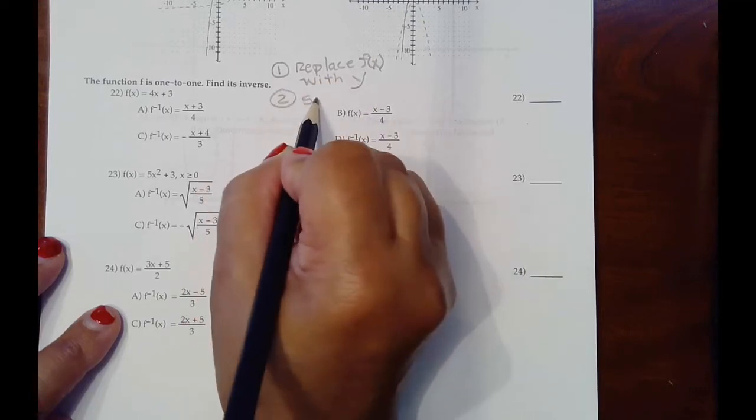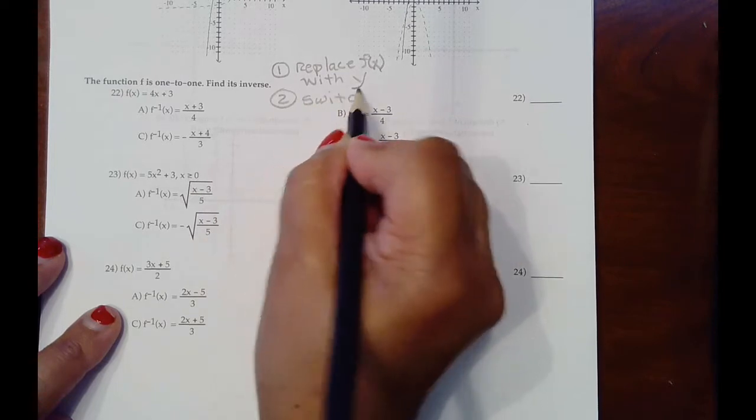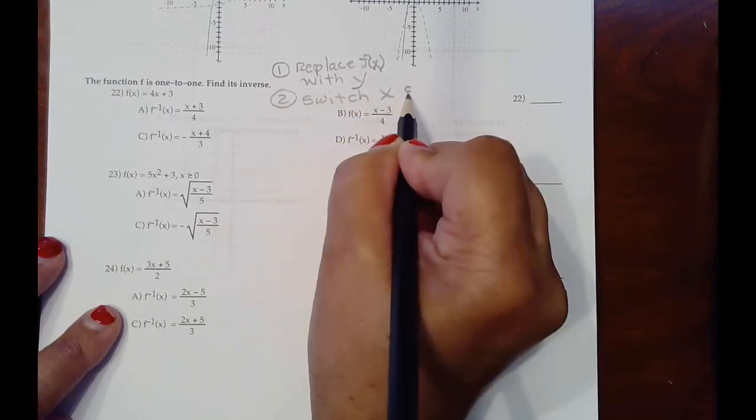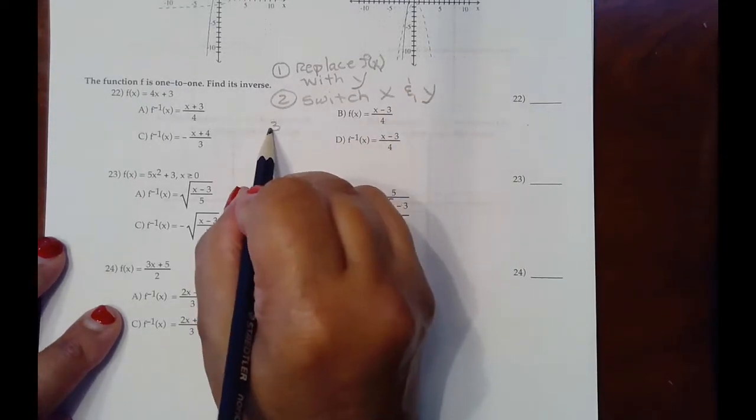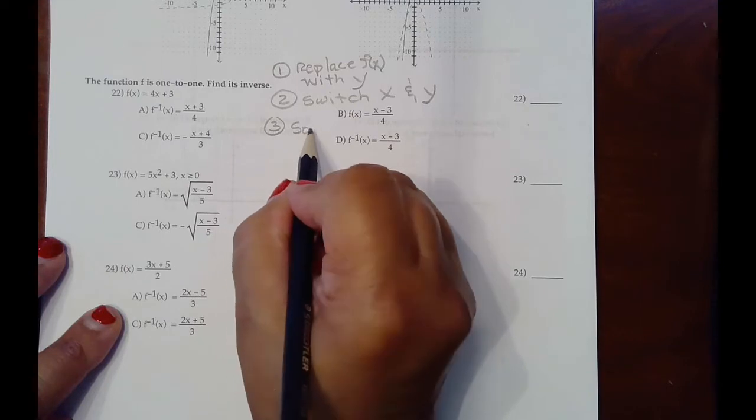Step 2, you're going to switch the x and the y. And then step 3, solve for your new y.